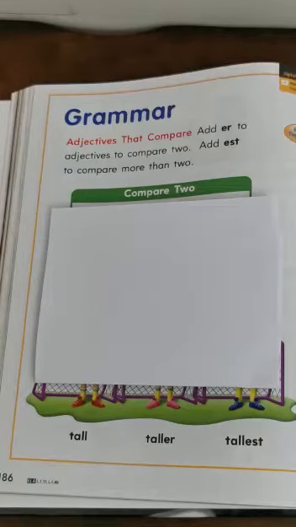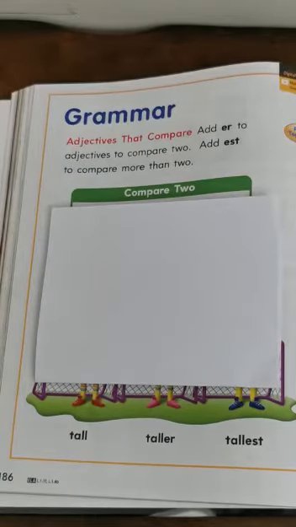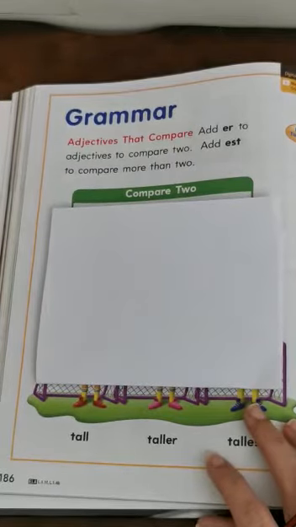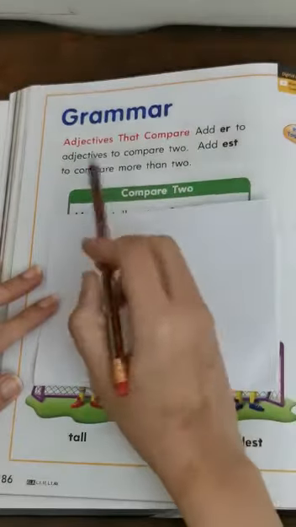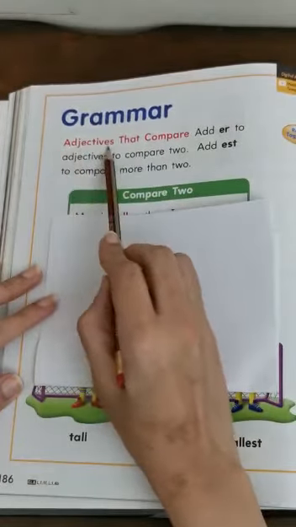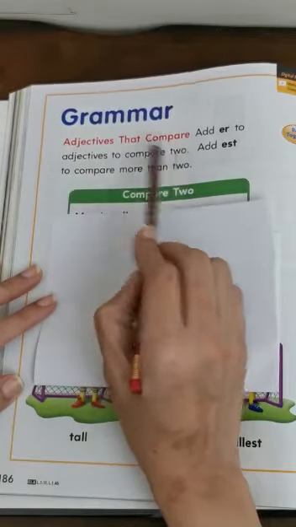Hello boys and girls. Today is Wednesday and we are learning English grammar. This is the Journeys book, page 186. In our grammar lesson today, we are going to learn about adjectives that compare.